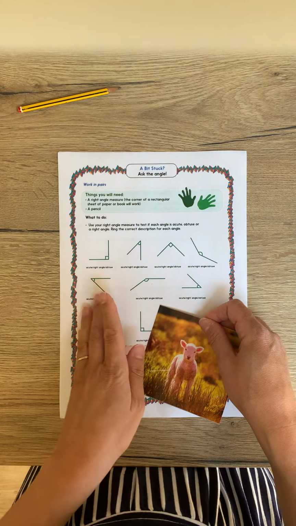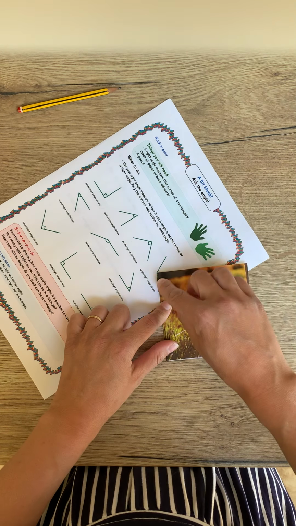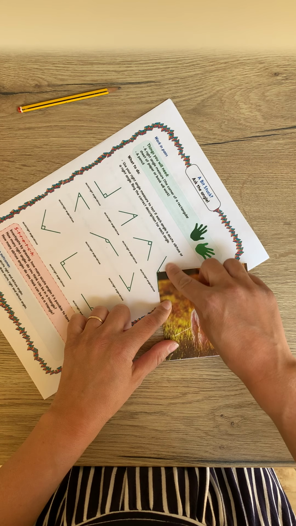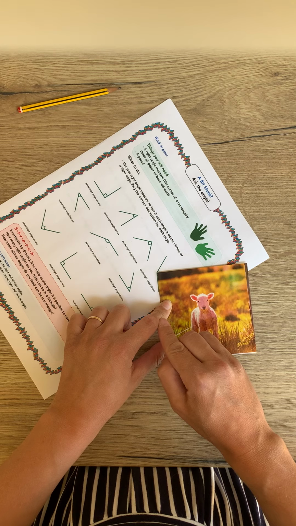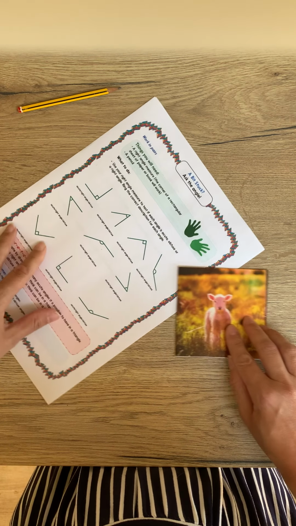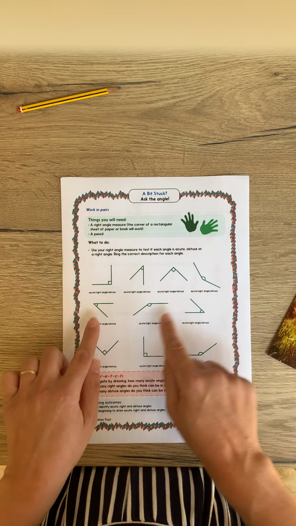And then if I check on this one here, I put my right angle measurer. It is quite clearly larger than 90 degrees, larger than a right angle. And if you remember the lesson from earlier in the year, the obtuse, the obese cat means it is larger than 90 degrees. So you can circle the options here.